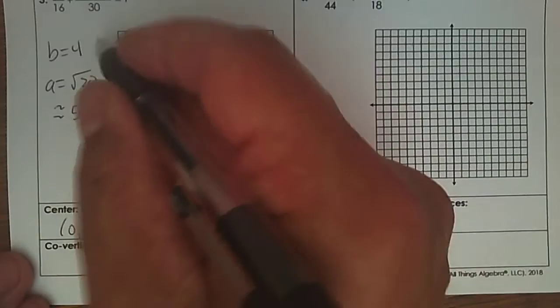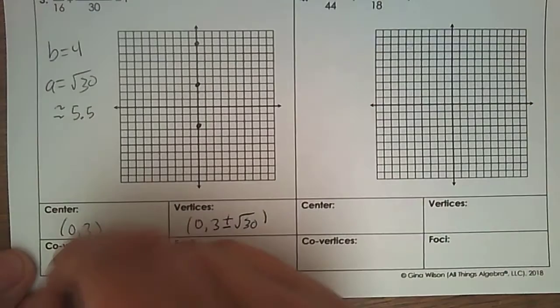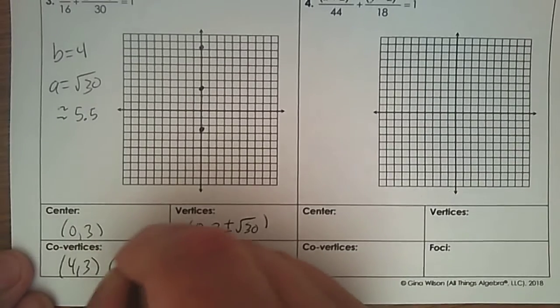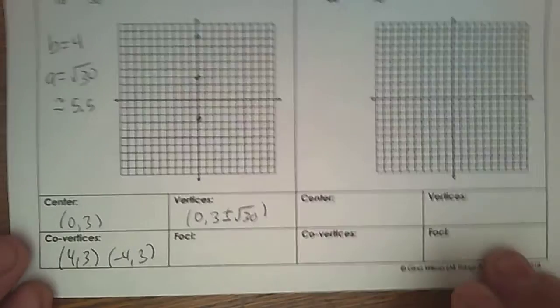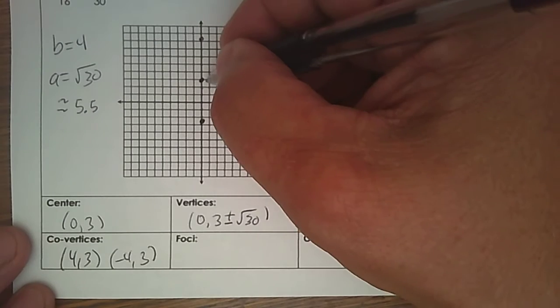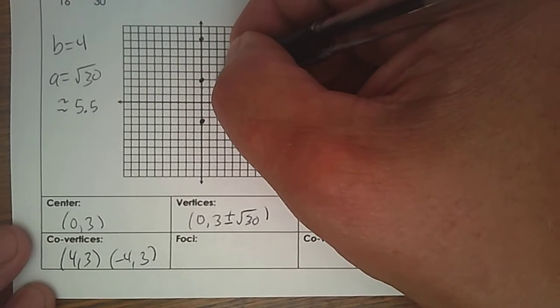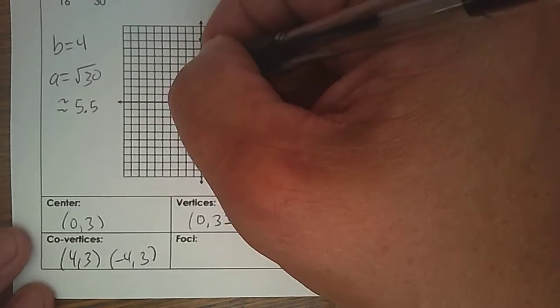My co-vertices are going to add and subtract 4. That's 4 and 3 and negative 4 and 3, so I don't have to estimate those. So from here, 4 to the right and 4 to the left.